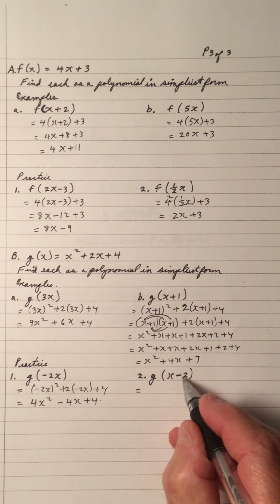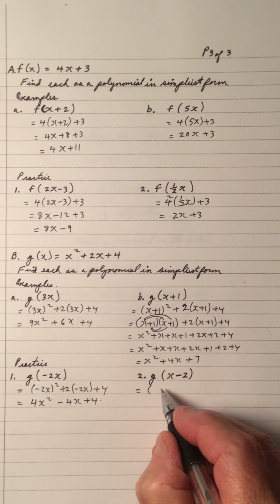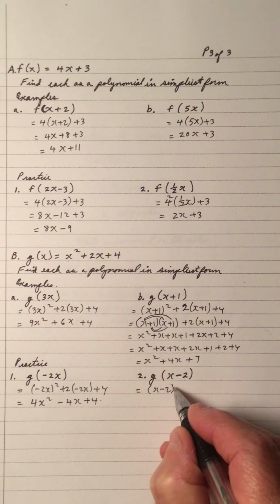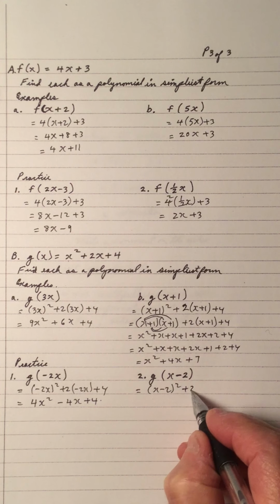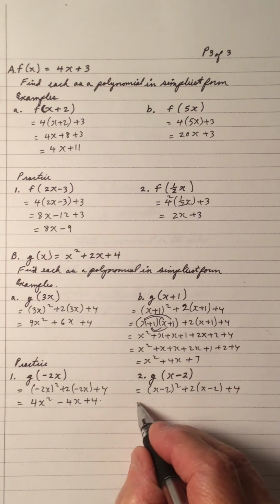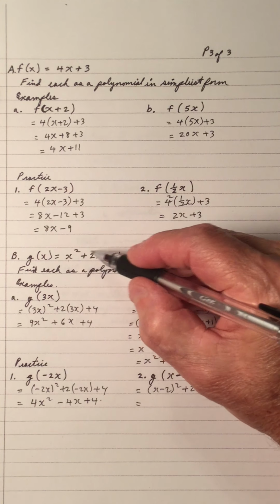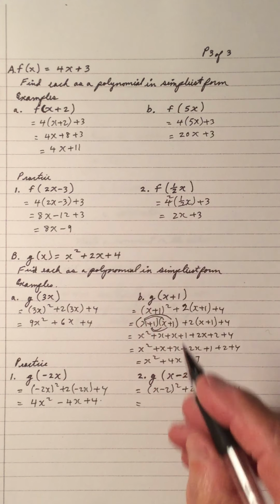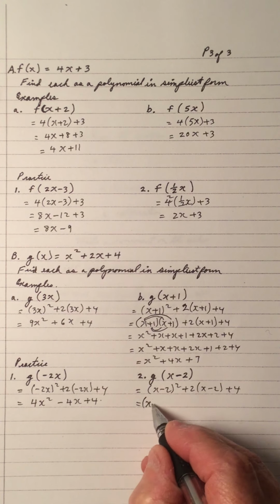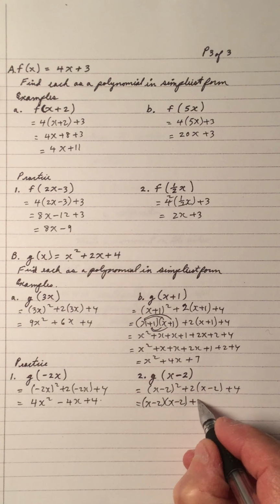And we have to put x minus 2 into this polynomial. So x minus 2 squared plus 2 times x minus 2 plus 4. Again, x minus 2 goes right there with a square, and it goes right there multiplied by 2. And the x minus 2, I write it down twice so I won't make an error.